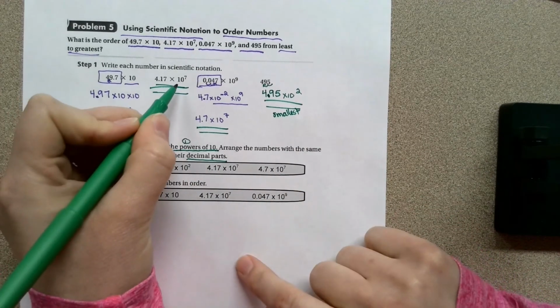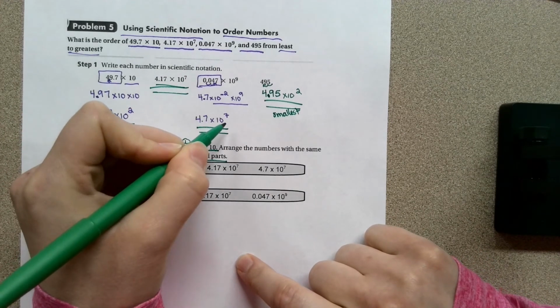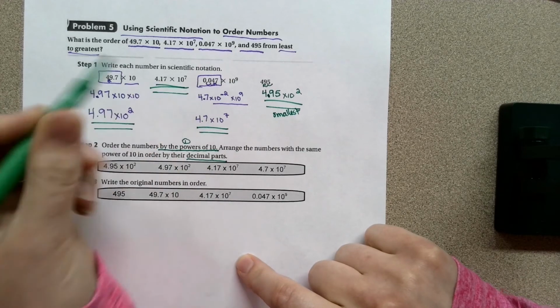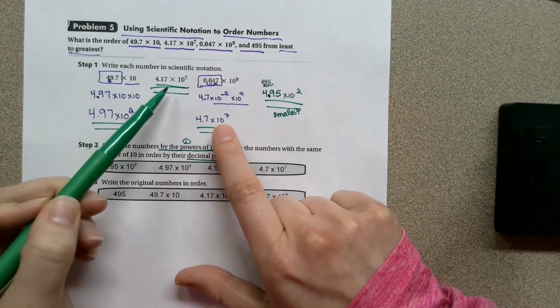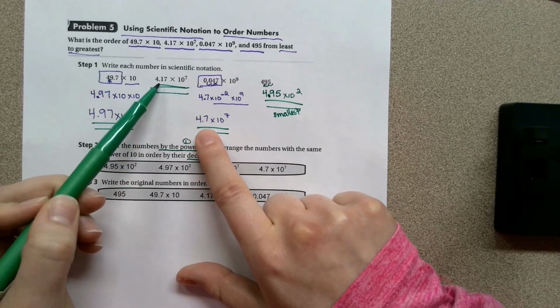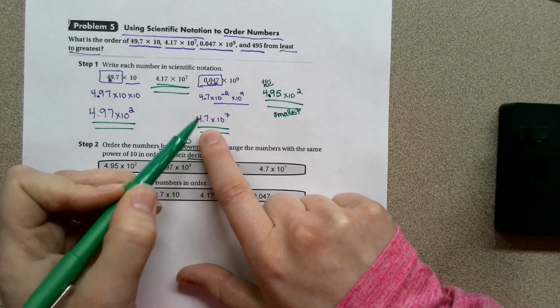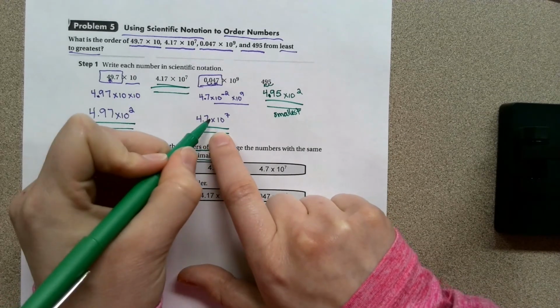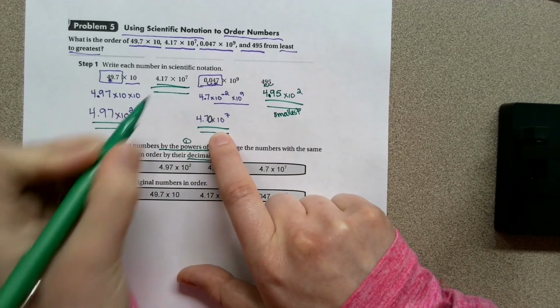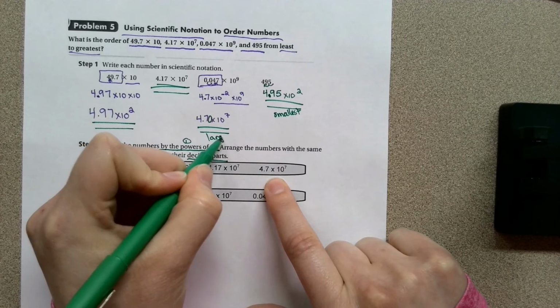Then that leaves us with our 2 scientific notation numbers with times 10 to the 7th power. Because their exponents match, but they're the biggest exponents, now we compare their numbers. Well, 17 hundredths is smaller than 70 hundredths, so this one would be next, followed by the largest value.